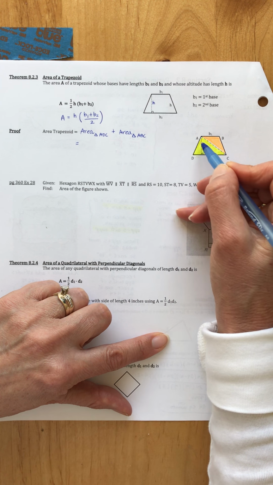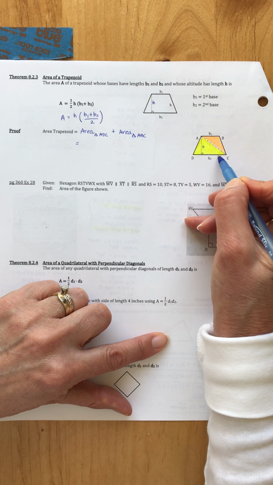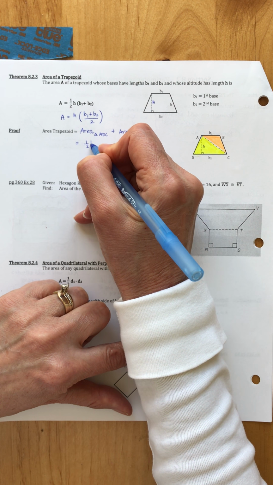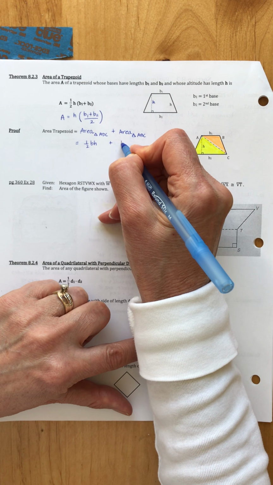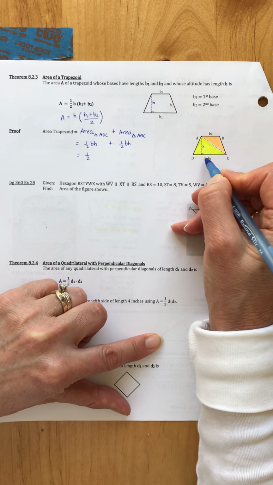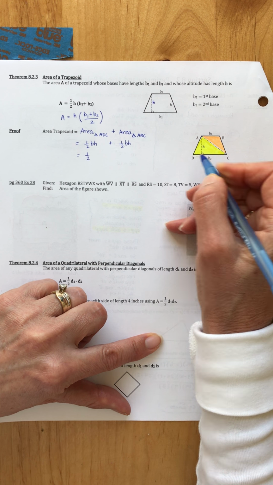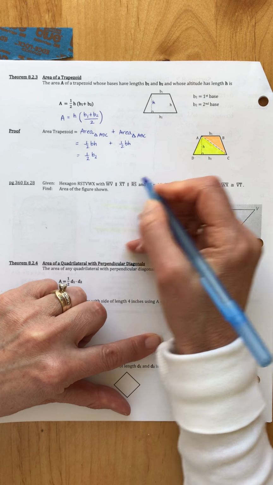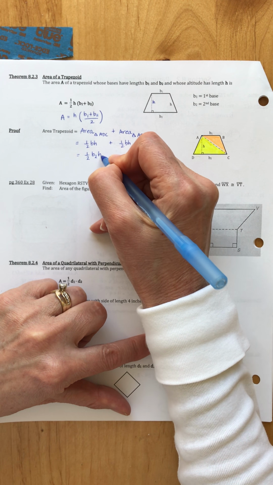So here, this first triangle ADC, first of all, what's the formula? 1/2 base times height. Let's put that in for each case. All right, then 1/2. What's the base? In this case, with this triangle, it's b sub 2. What's the height? It's called h.